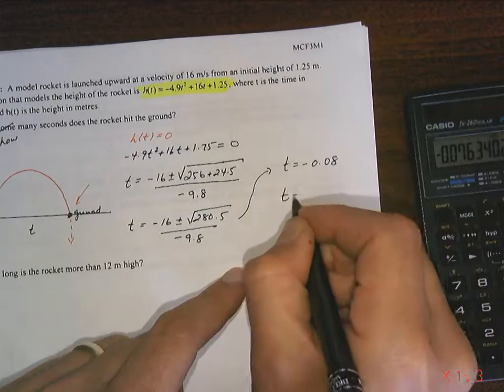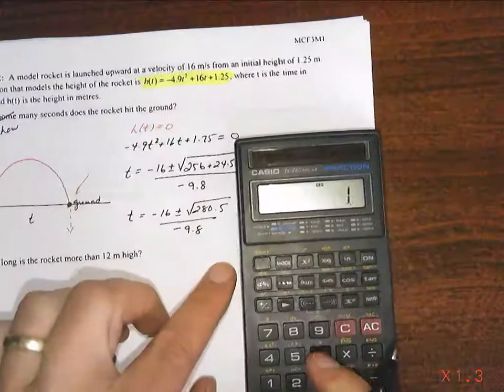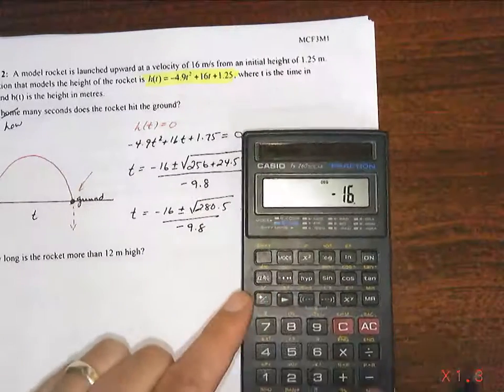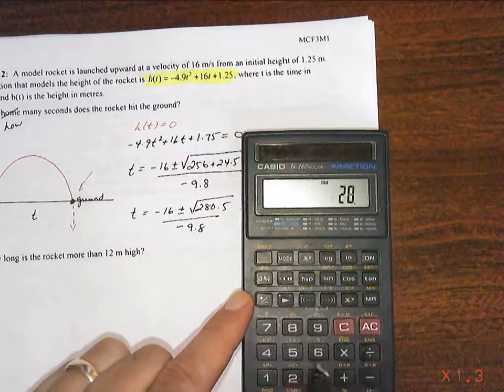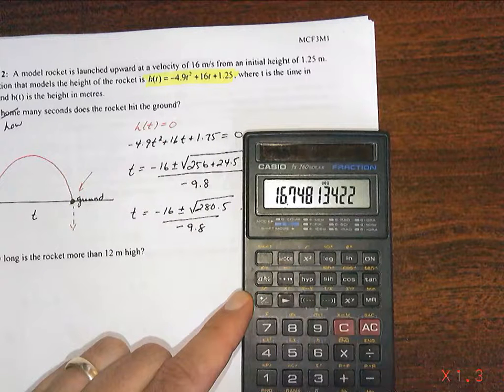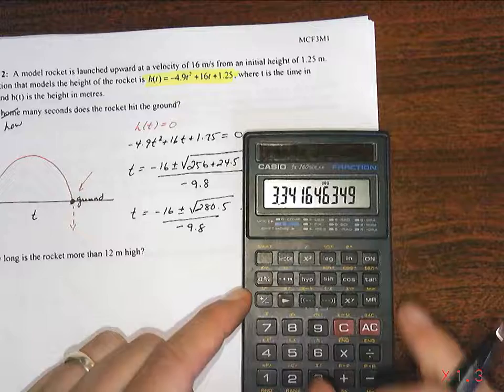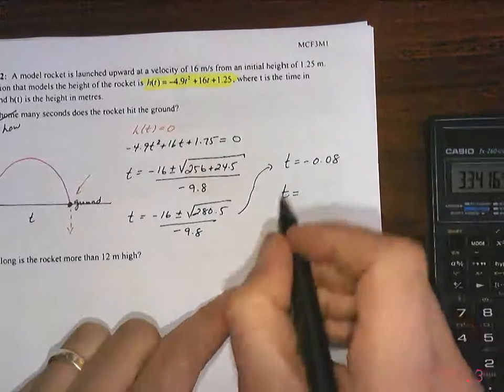The other answer is going to be negative 16 minus the square root of 280.5, divided by negative 9.8, equals 3.34.